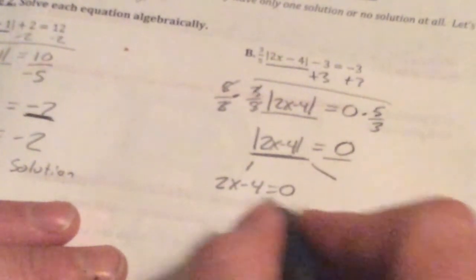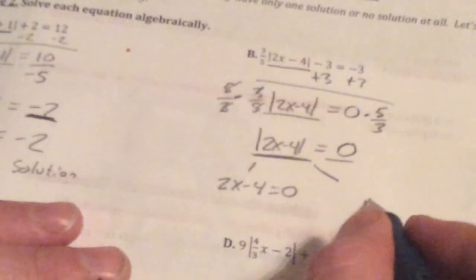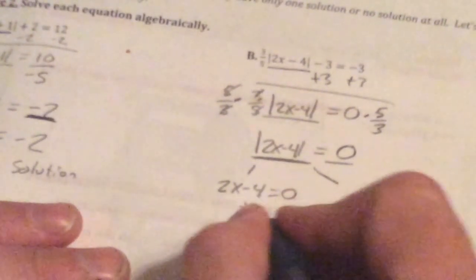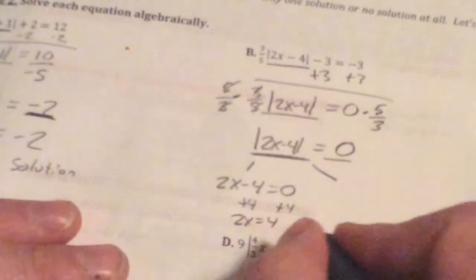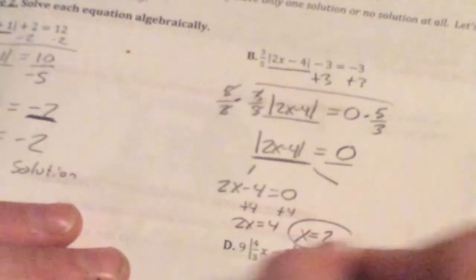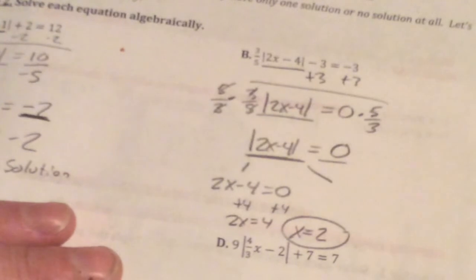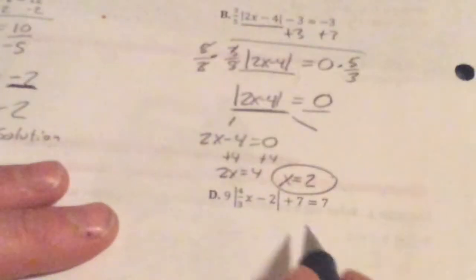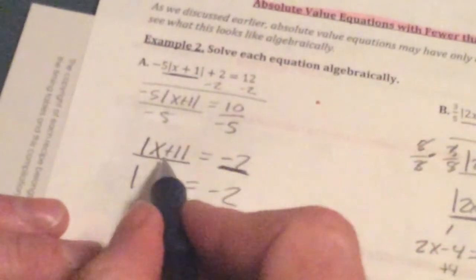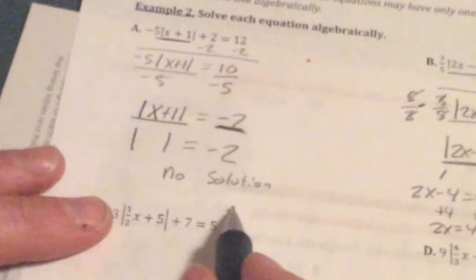So in this situation, we only have one solution because there is no negative 0. So you take this and solve, plus 4, you get 2x equals 4, divide by 2, and x equals 2, a single solution. So there we have two situations. One where you're set equal to 0, which you only have one solution, and one where you're set equal to a negative after you solve for the absolute value, and those are no solutions.